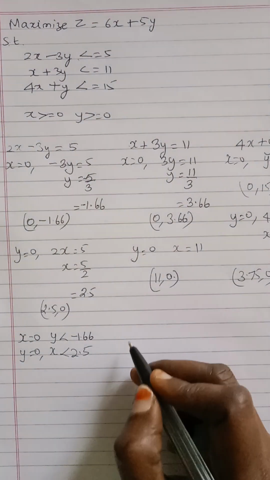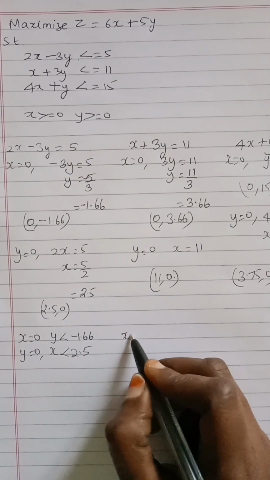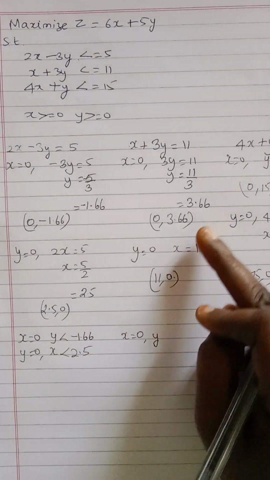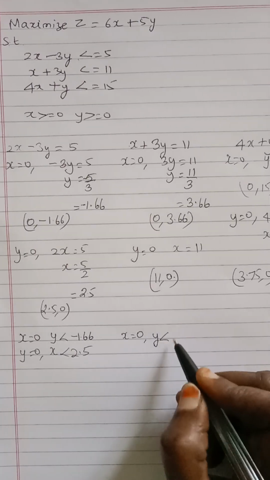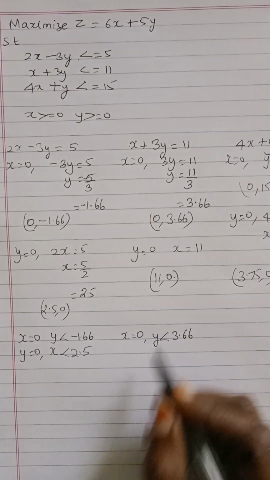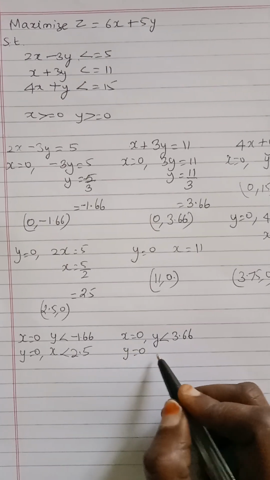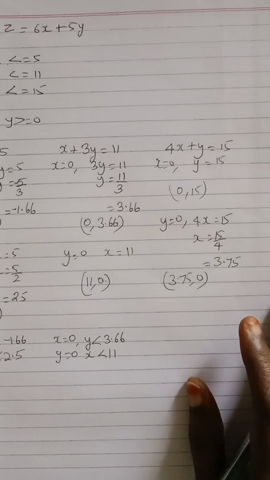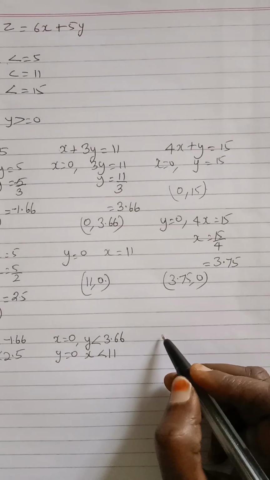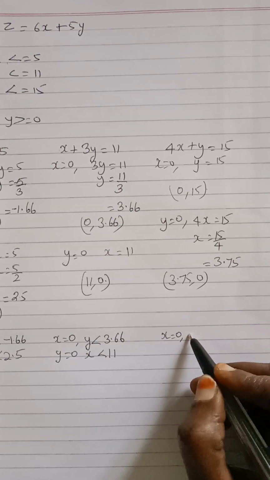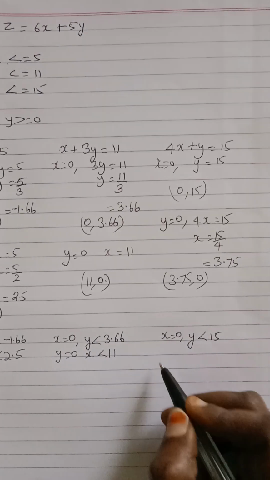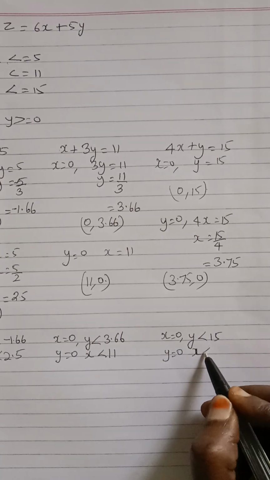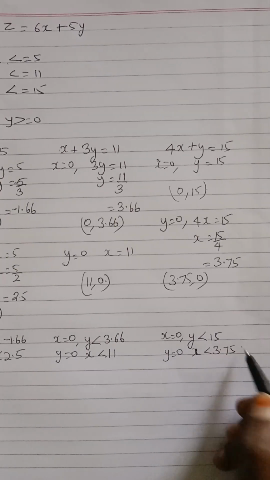Similarly for the next line, when x is equal to 0, y should be less than 3.66. Similarly, when y equal to 0, x should be less than 11. Similarly for the third line, when x is equal to 0, y should be less than 15. Then when y equal to 0, x should be less than 3.75.